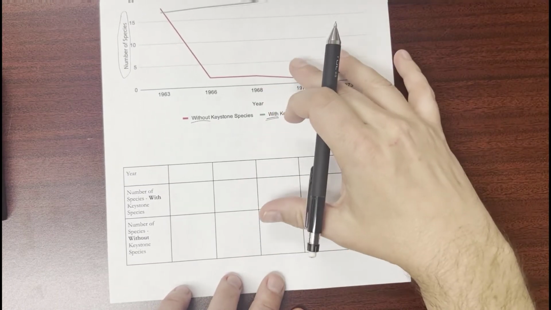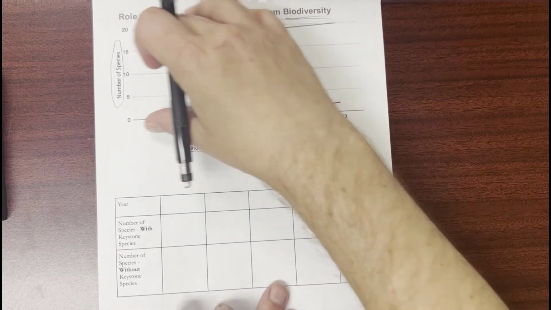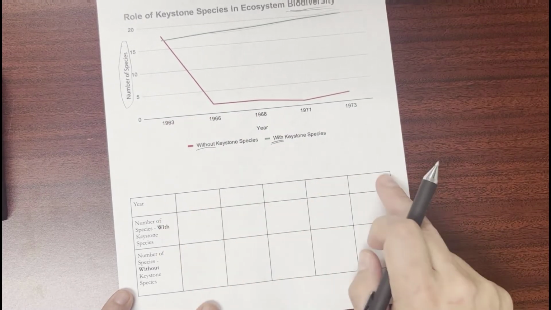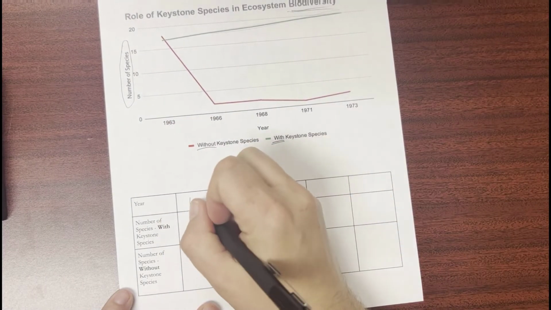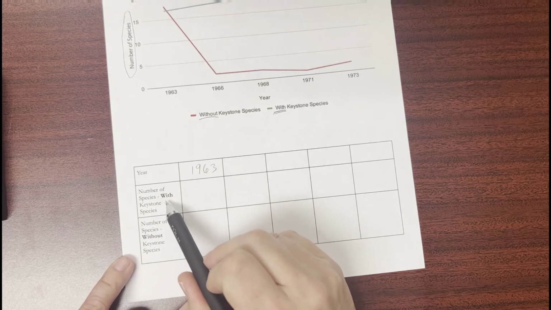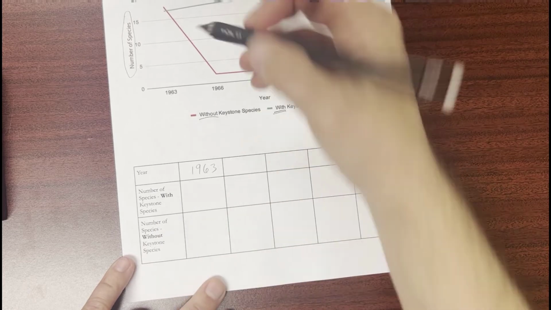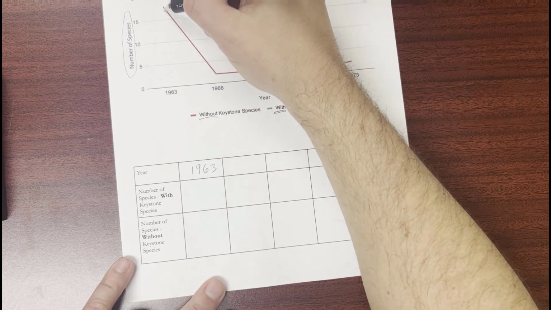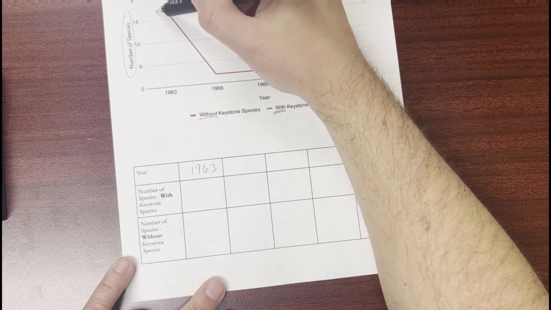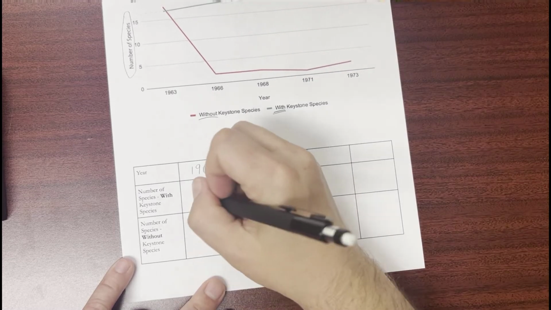So what you're going to do is fill in this data table, okay, based on this graph. So we're going to put each of the years up along the top, for instance, 1963. And then I'm going to figure out as best I can what was the number with keystone species. So for 1963, I go up. With keystone species, I'd probably say that's, if I go over here, 17.